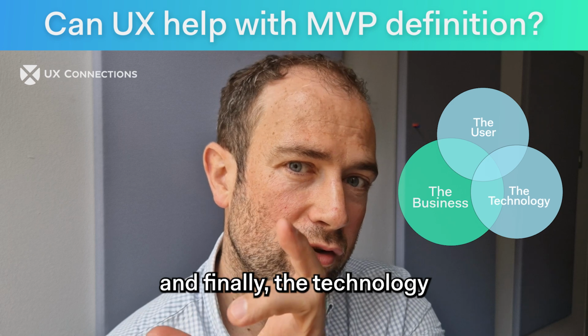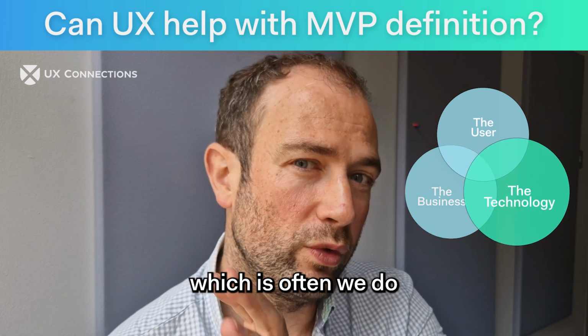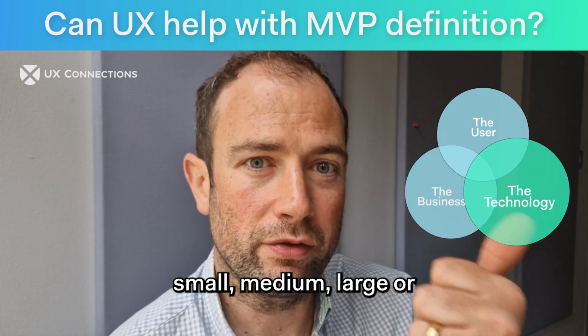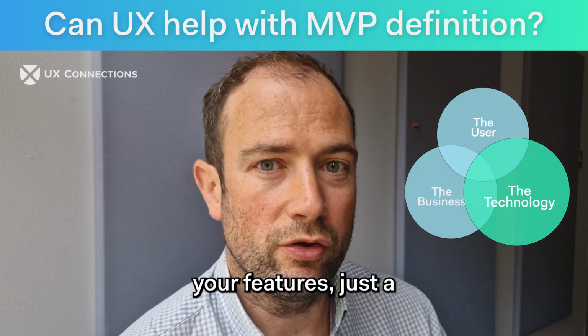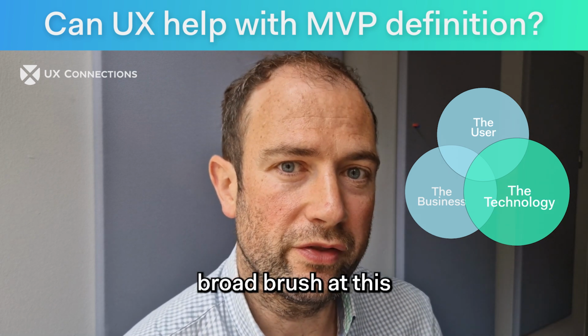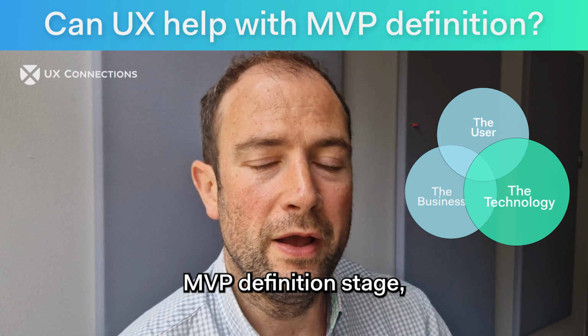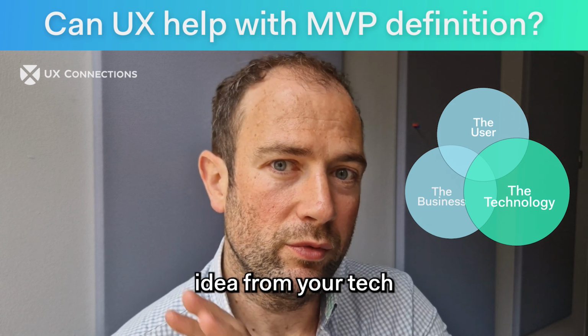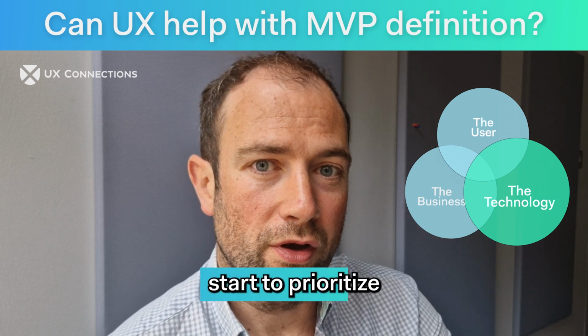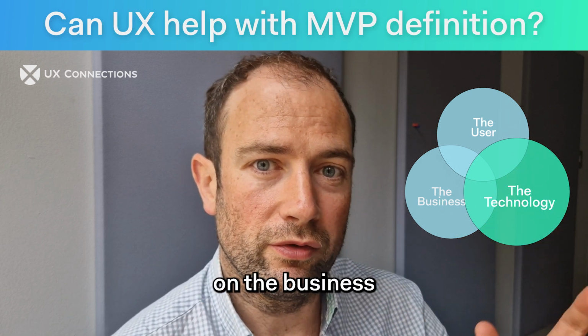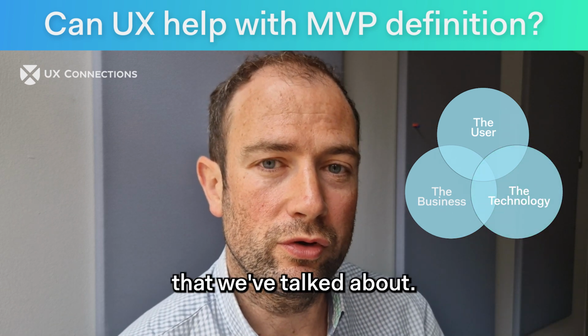And finally the technology, which is often we do t-shirt sizing, which is small, medium, large, or extra large for sizing your features, just a broad brush at this MVP definition stage. And once you get an idea from your tech teams of those sizing of the features, that's where you can start to prioritize your features based on the business and the user needs that we've talked about.